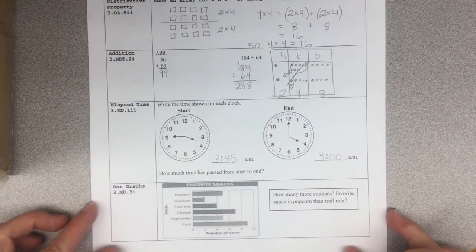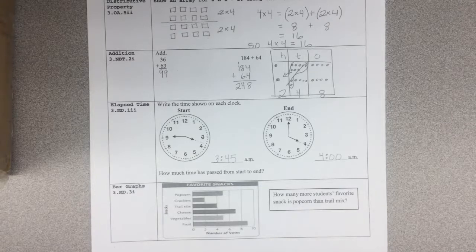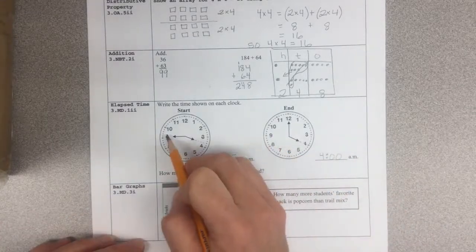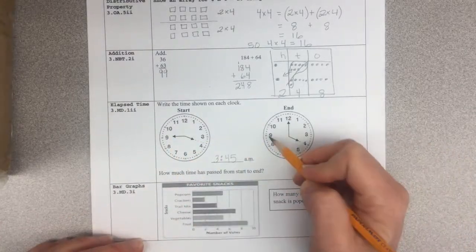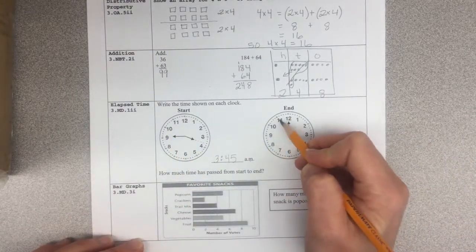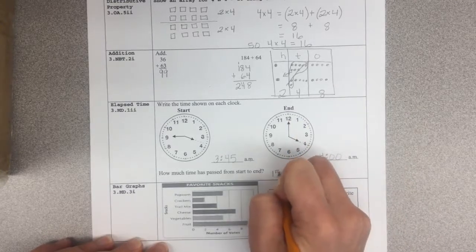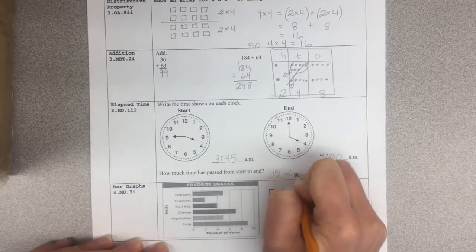So moving from 3:45 a.m. to 4 o'clock a.m., we can see that 15 minutes passes here. 5, 10, 15. 15 minutes.